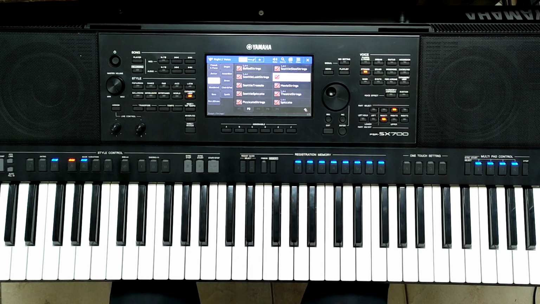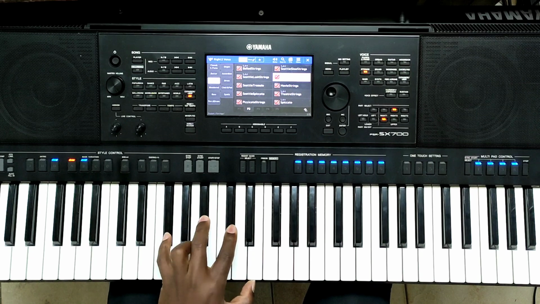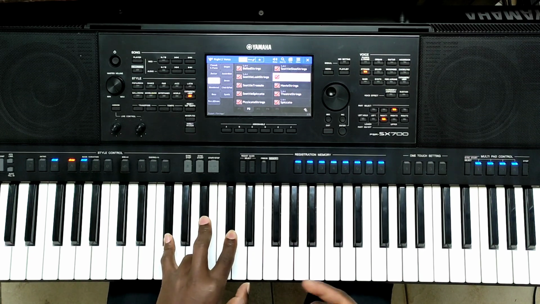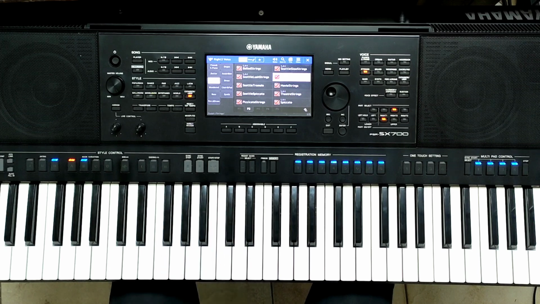Now guys, allow me to use an F and an F sharp because I have been requested to do this on these 2 chords by many people. Now I'm going to use an F.